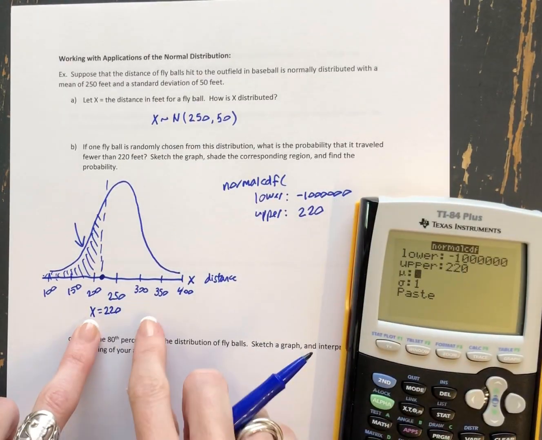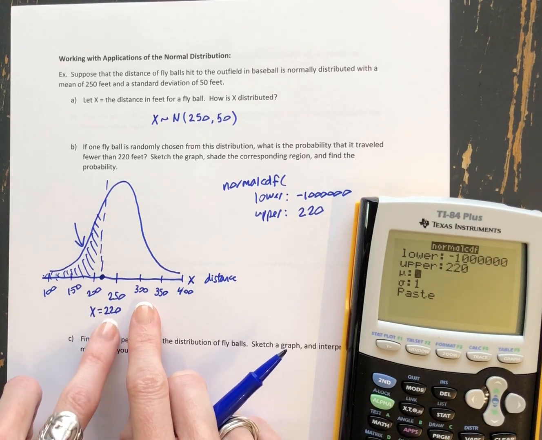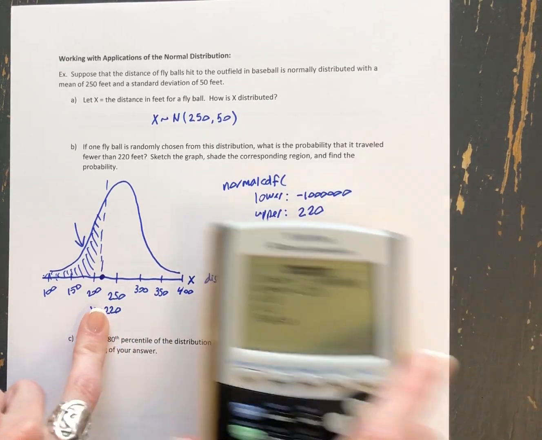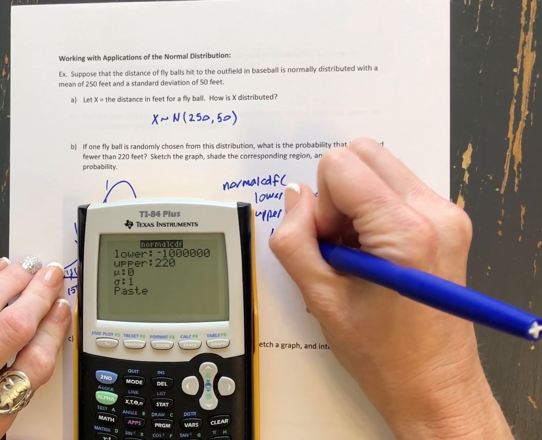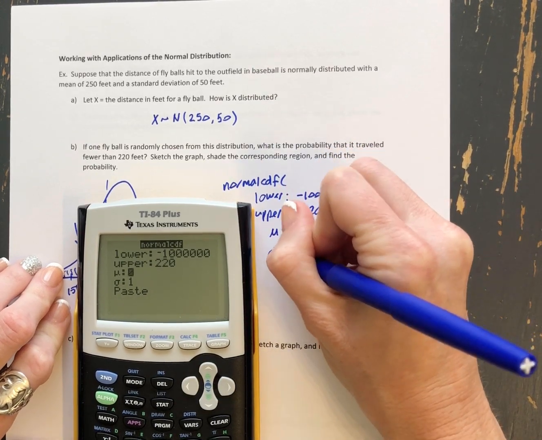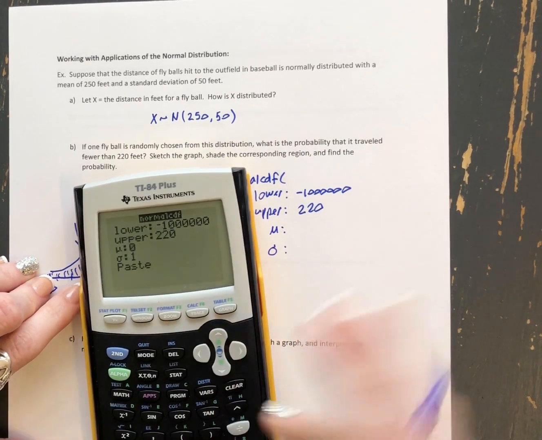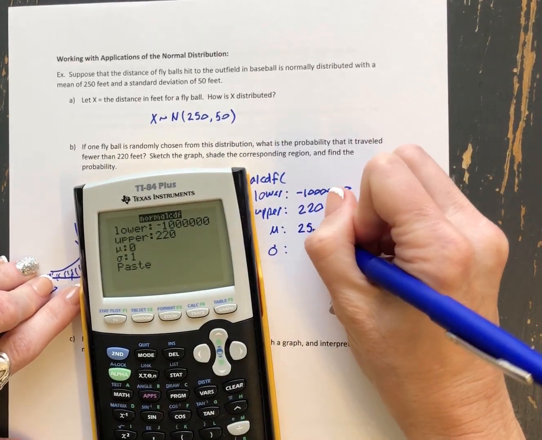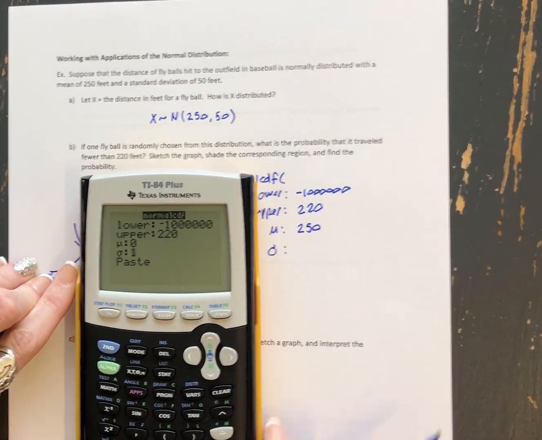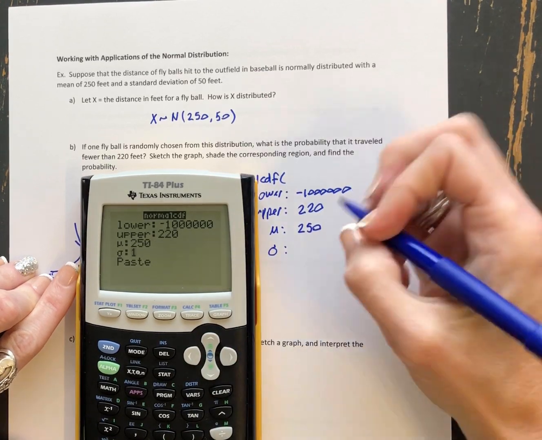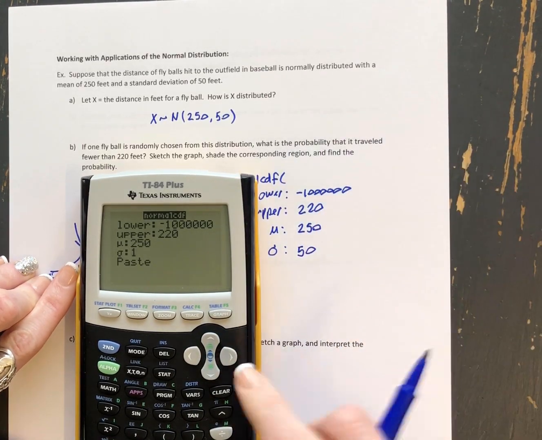We have not standardized this variable. This is not z, this is x. So we need to type in for mu, the mean of x, and for sigma, the standard deviation of x. Our mean was 250 and our standard deviation was 50.